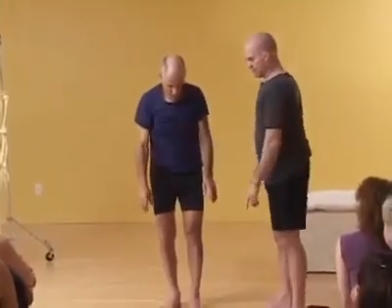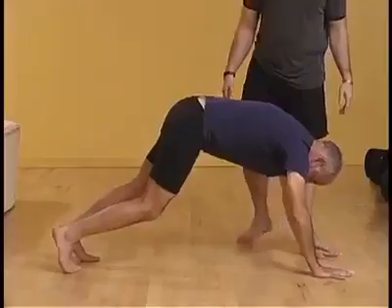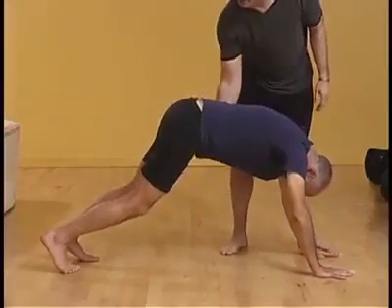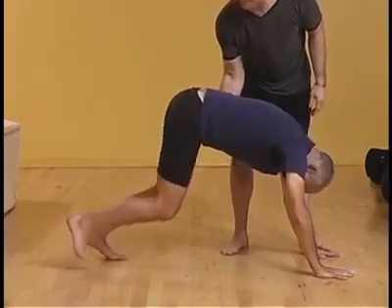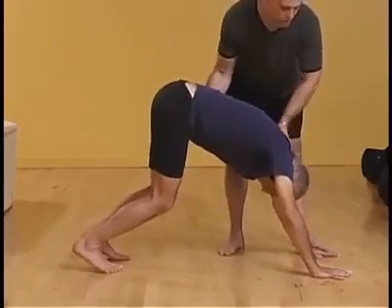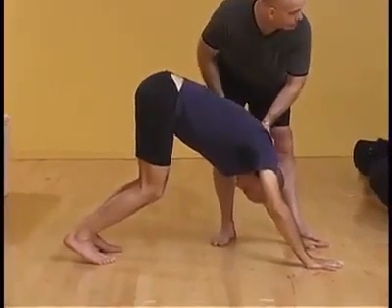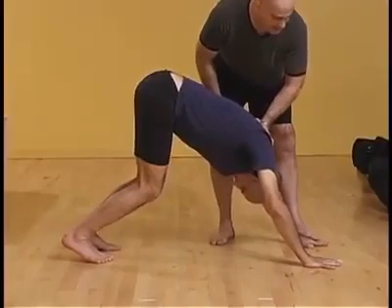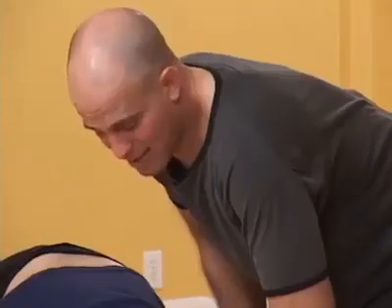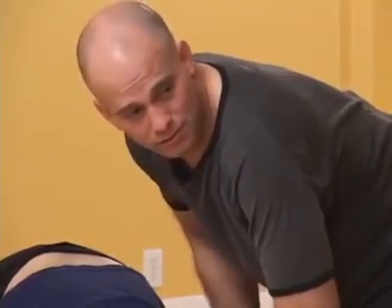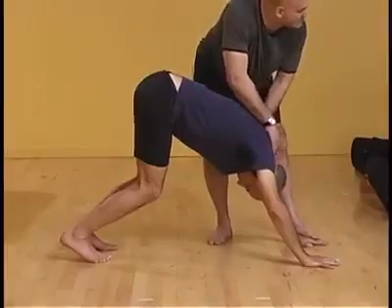If you'll place your hands down, Bob. So I'm going to let Bob keep his knees bent, if you will. Bring your feet up a little bit closer to me, Bob. And if I tried to push on Bob like this, am I going to help him open up his shoulders? No. Because he's experiencing compression right there.